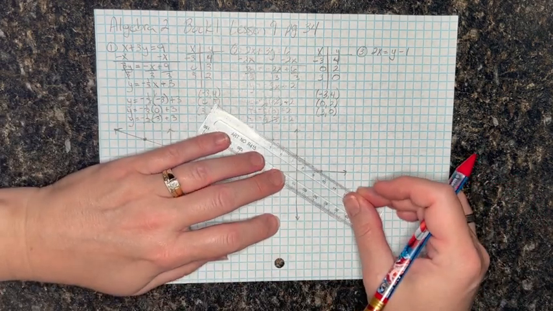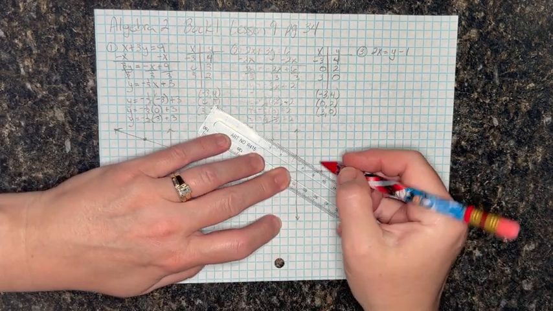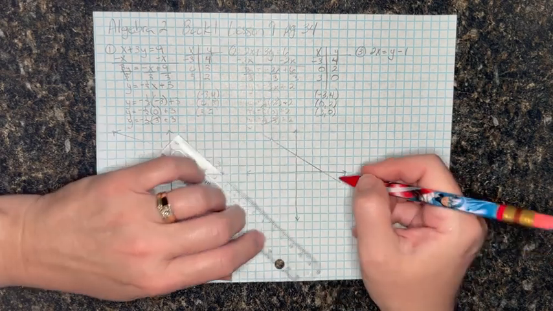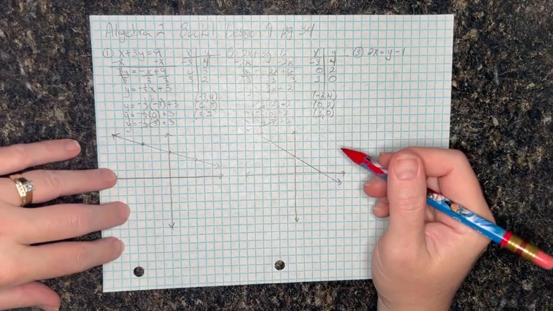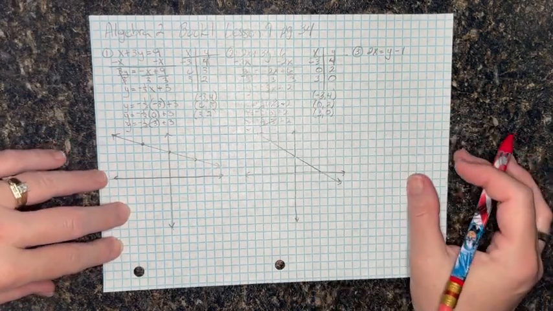Grab your ruler, and you connect your points. Grab your straight edge. There you go. That's the line represented here.